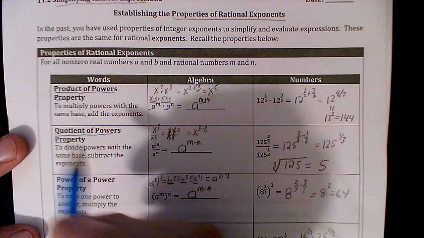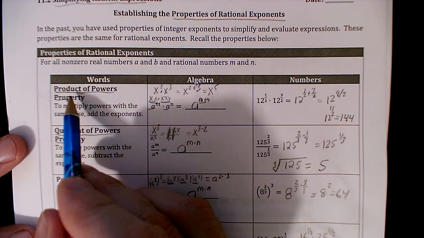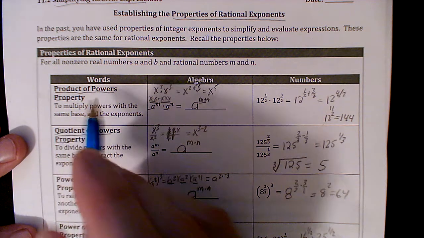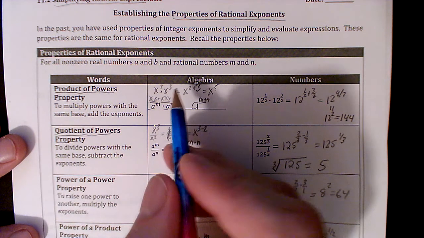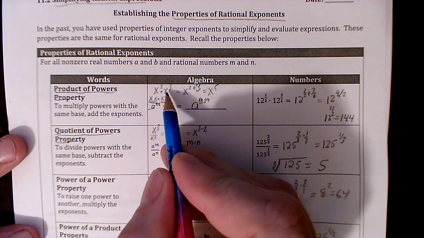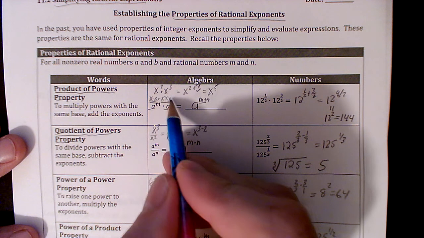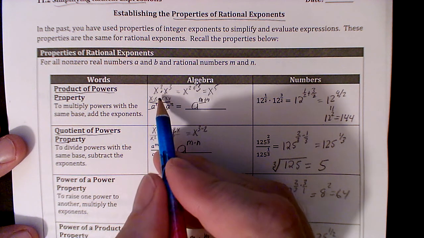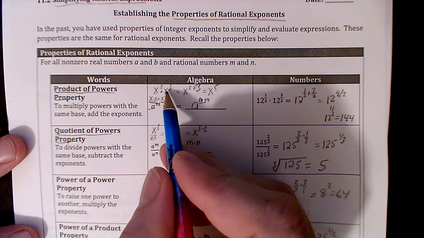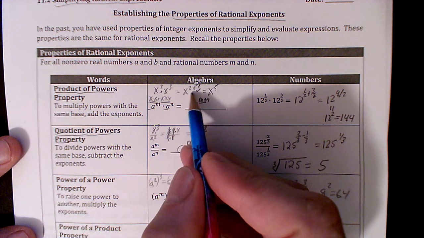So here we go. The first property of exponents is the product of powers property. Just an example: x squared times x cubed. If we think about it, there's 2 x's and 3 x's, the product of 5 x's. So what we're really doing is adding these exponents. And that's the rule: you keep the base, you add your exponents.